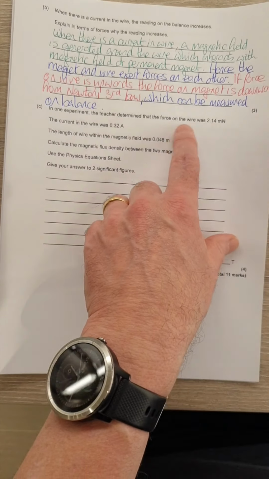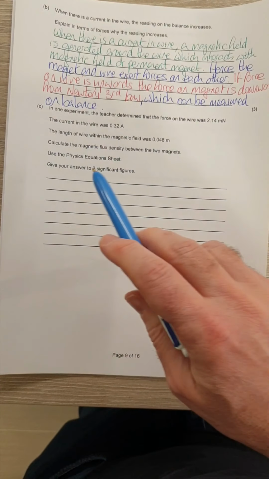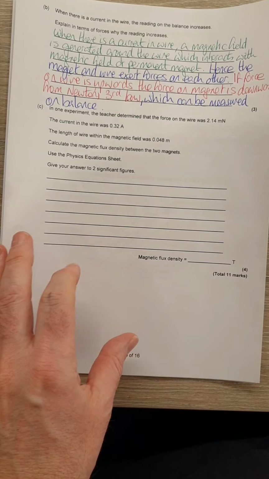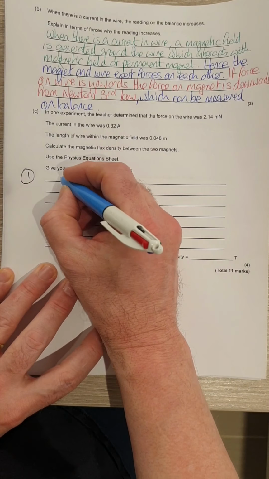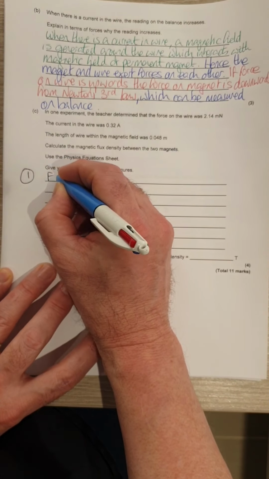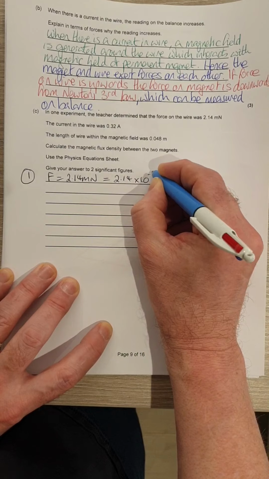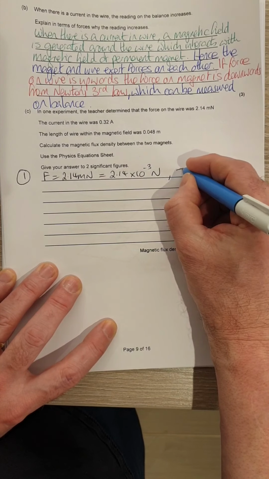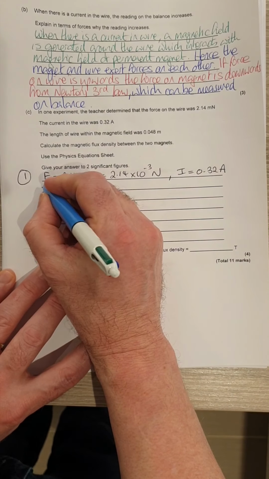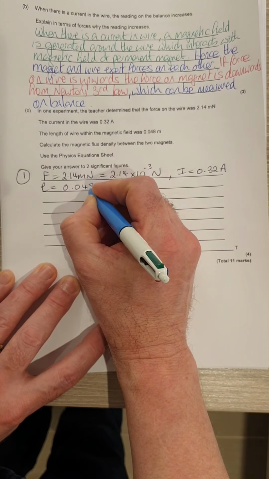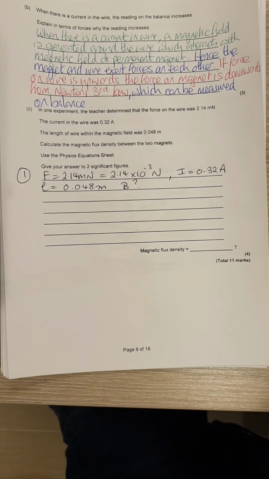We're told in one experiment they determined the force was 2.14 millinewtons, given the current, told the length, calculate the magnetic flux density. So we need to be careful with our units. So step one, I'll write out all my information. I'm told that the force is 2.14 millinewtons, so that's 2.14 by 10 to the minus 3 newtons. The current is equal to 0.32 amps. The length of the wire is 0.048 meters, and I want to calculate the value for the magnetic flux density.